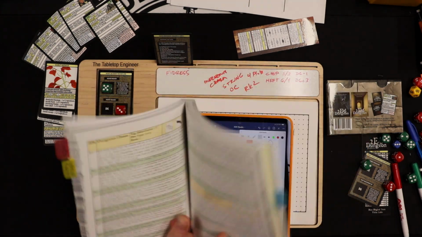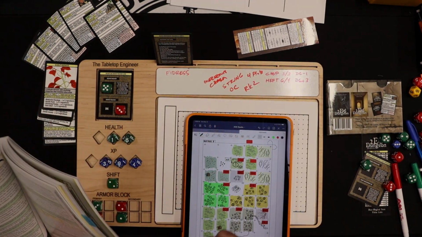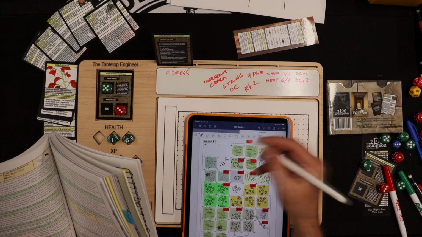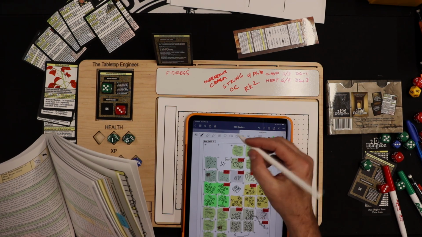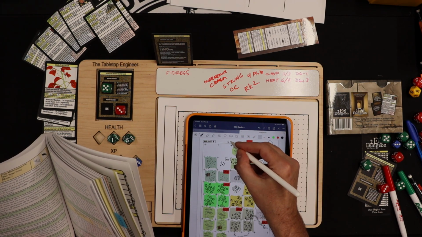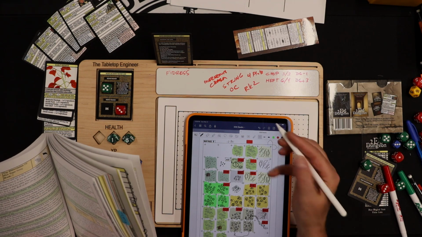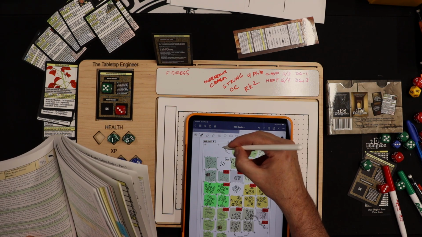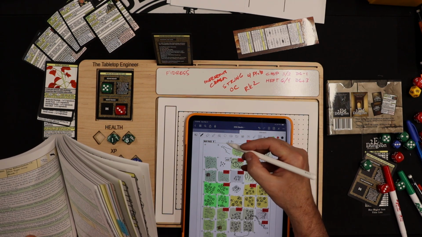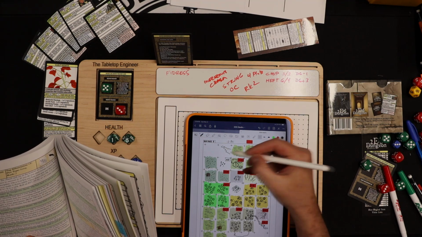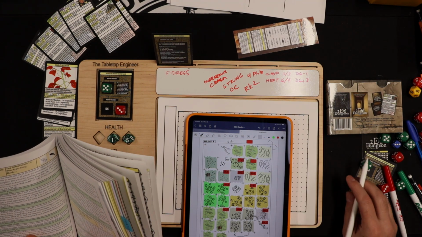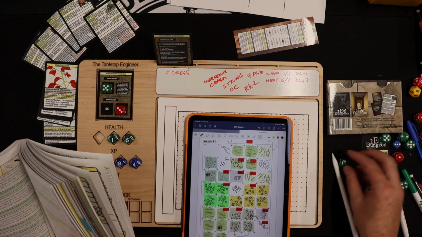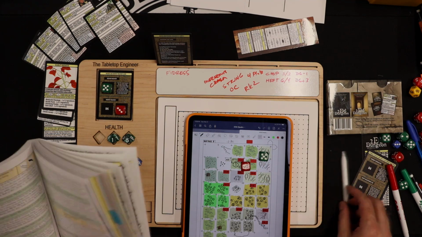Okay, overgrown chasm. Oh, that's a neat symbol. This is number 13, by the way, 13 OC. So it looks like a chasm. That's kind of cool. All right, roll 2d6 to encounter it. That is an 11.